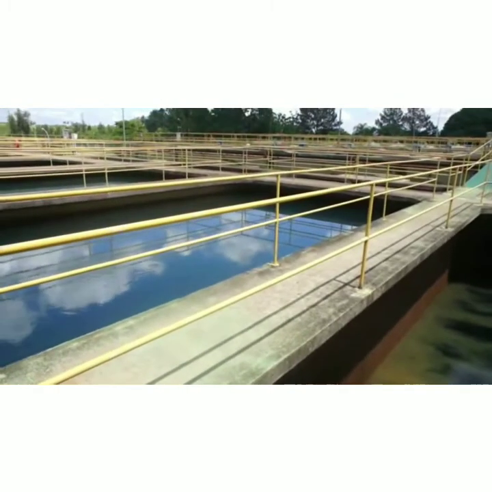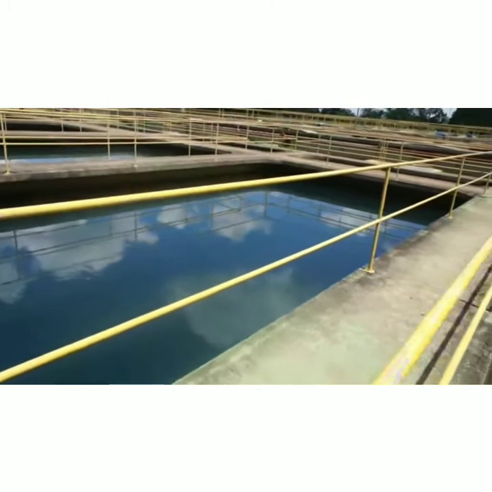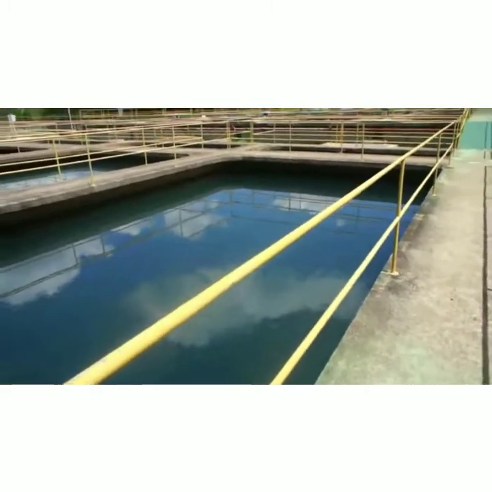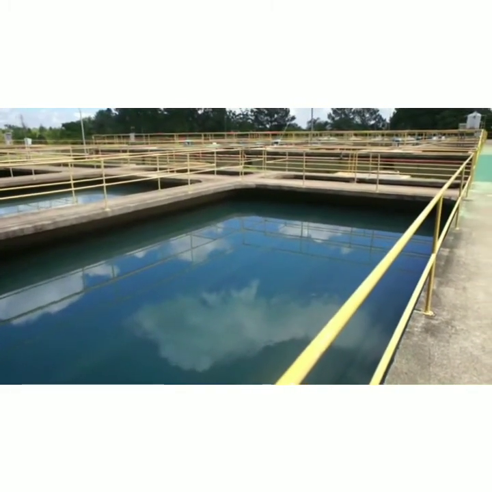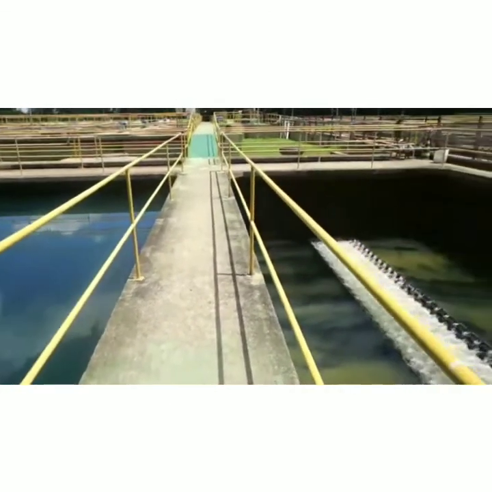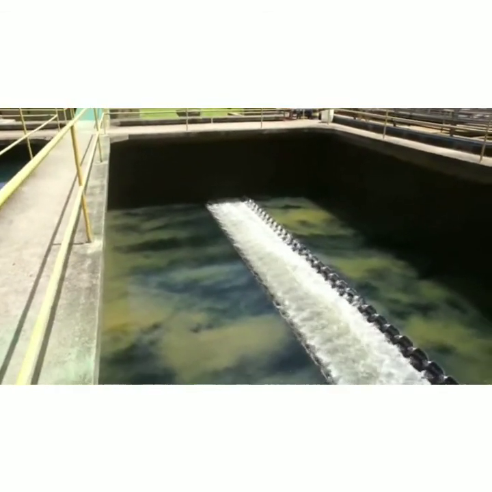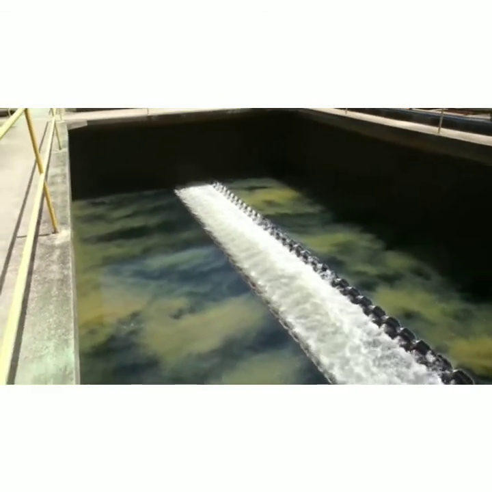Just see the color of this filtration tank. Similar color you will get here after the filtration process. Just look at it once.